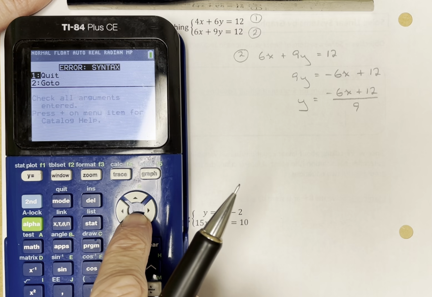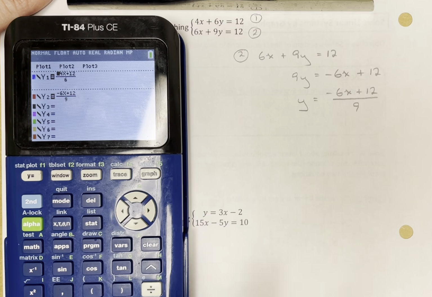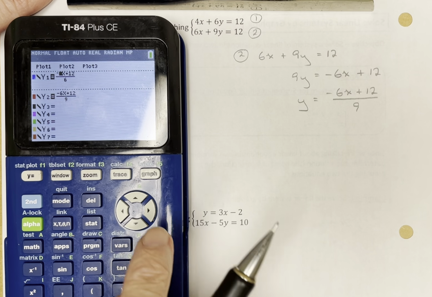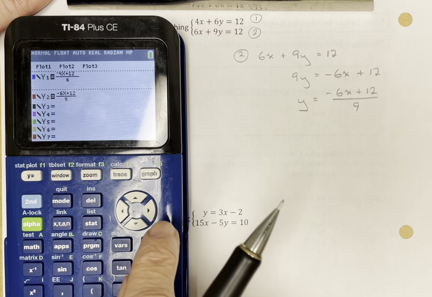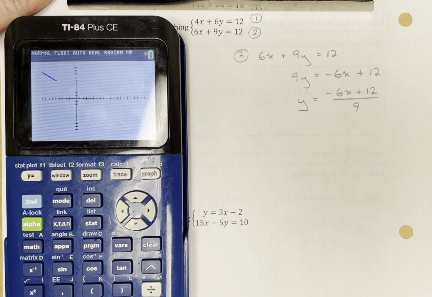Whoops, I made a mistake someplace. Oh, it looks like I pressed minus 4x, not negative. Let's make it a negative 4x. There you go, that happens sometimes. Now let's try graph. There's the first line in blue.